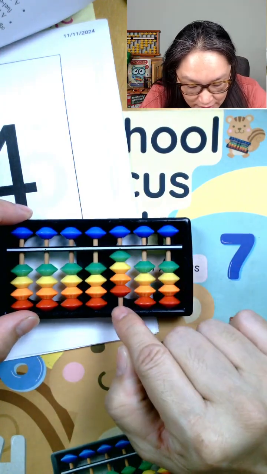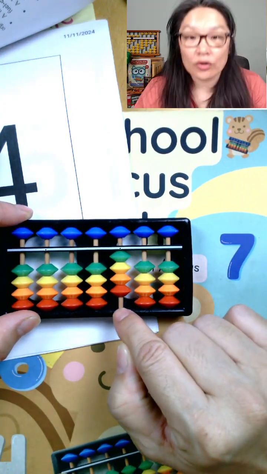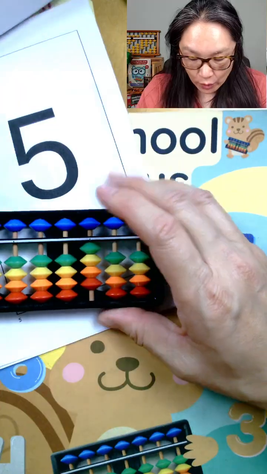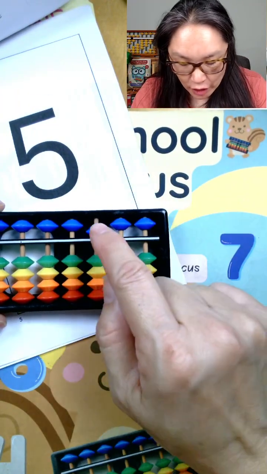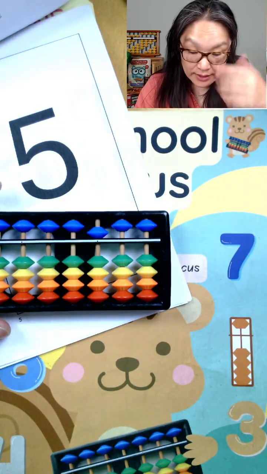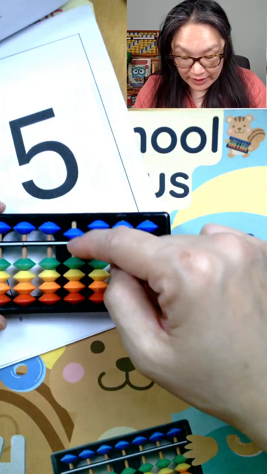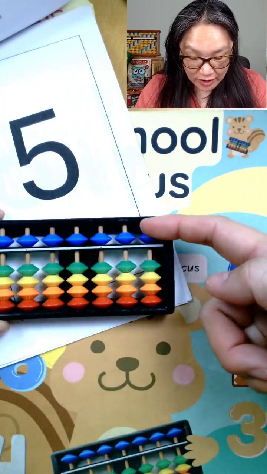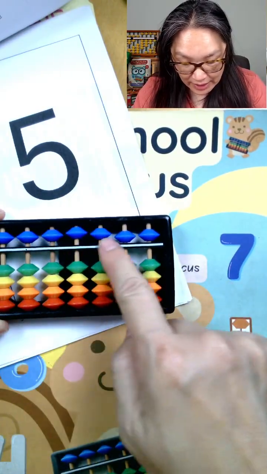So if you notice, there's no more beads here to go to 5. We need to go to 5. Now, how do we go to 5? We go to 5 by the top bead. This will always be 5, no matter what we're talking about. Because if we look at it, this will be 5, that's 5, this is 5, this is 5, and this is 5.